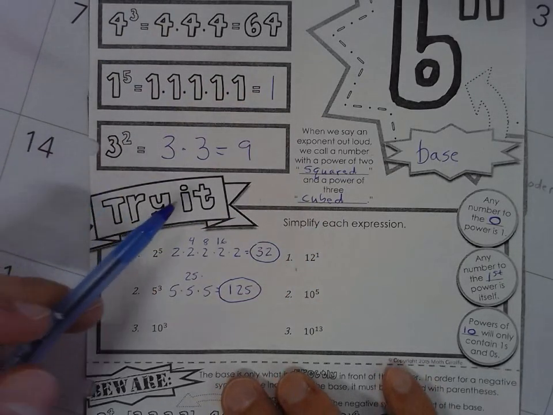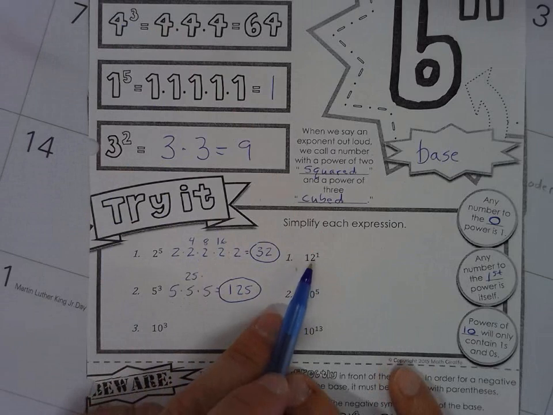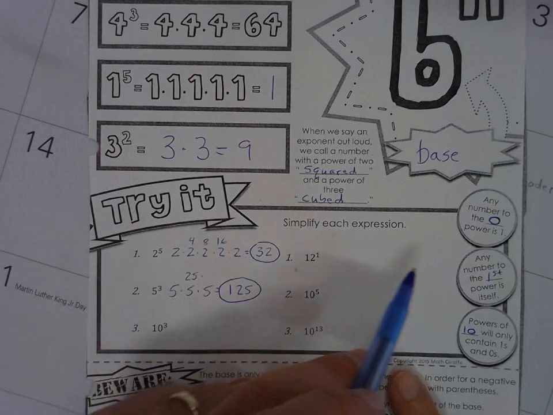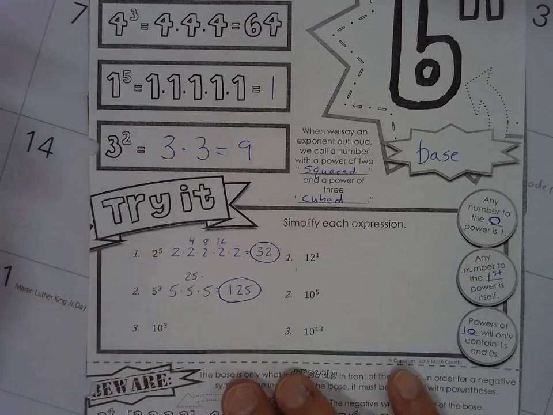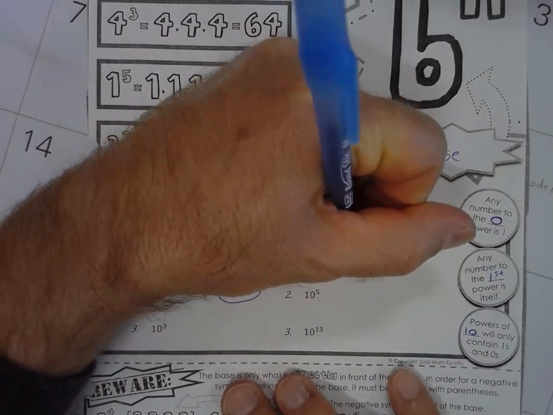All right. Let's skip over to this one here. 12 to the 1st power, and we have over here in the circle, any number to the 1st power is itself. So 12 to the 1st power, pretty easy. That's equal to 12.